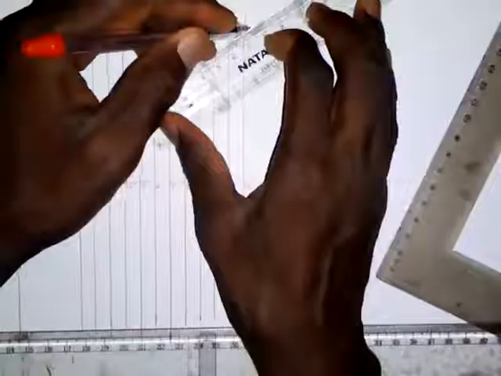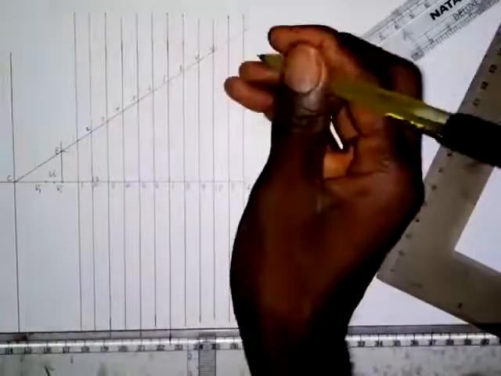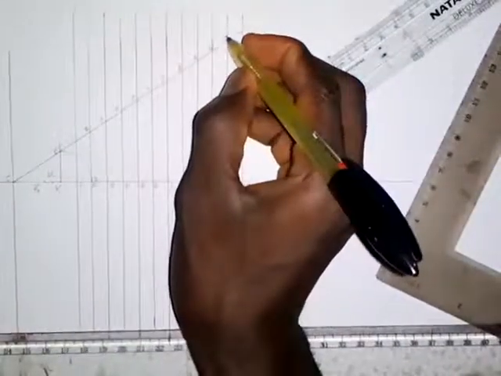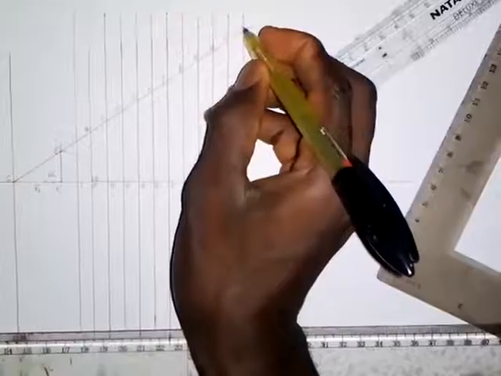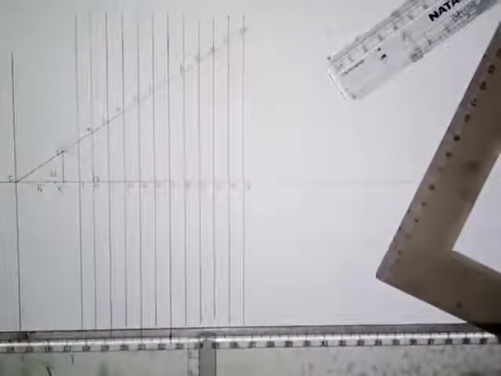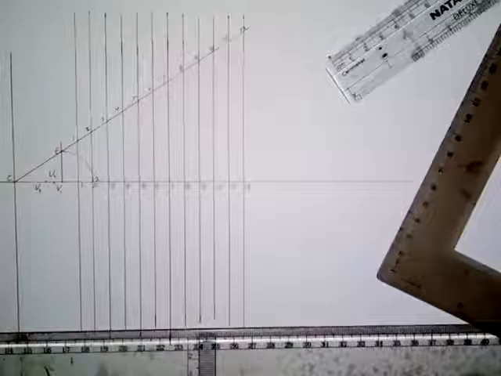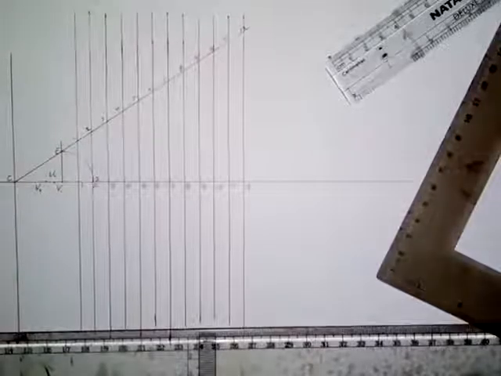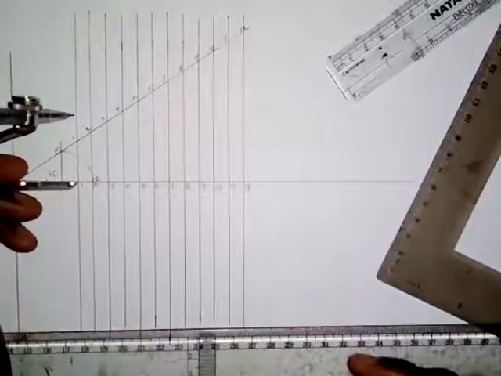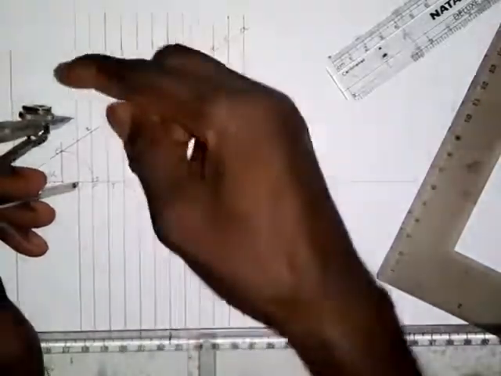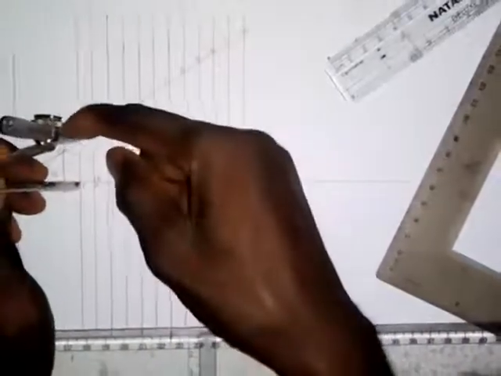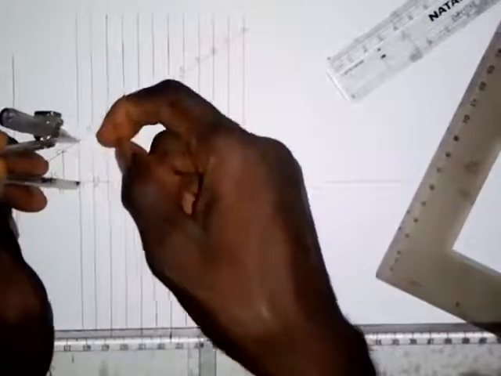Okay. So this is point 11 and this is point 12. Now, the next thing that we are going to do is that I will take my compass. You need to pay attention to what I want to explain here now. So put it at 1 here, and extend it to 1 along this line, like this.